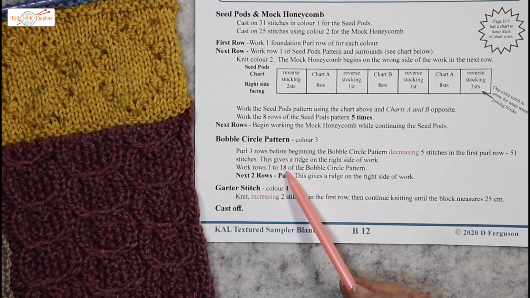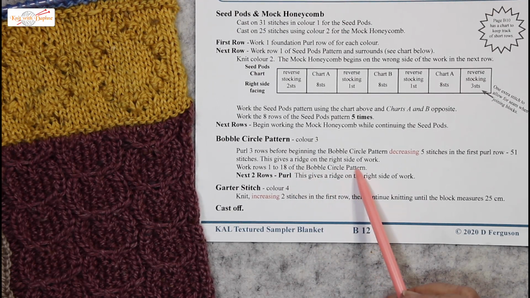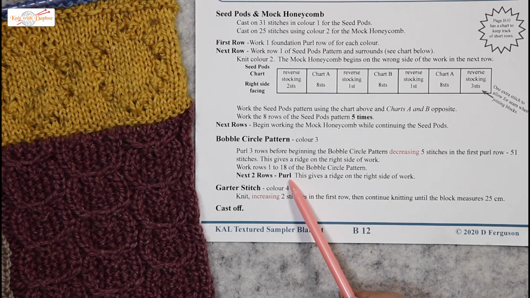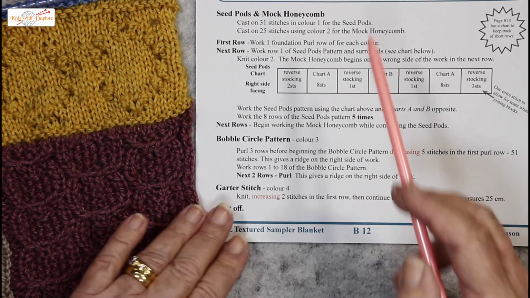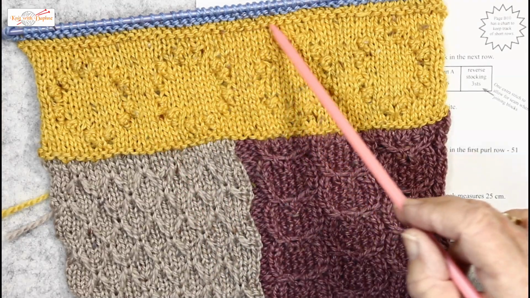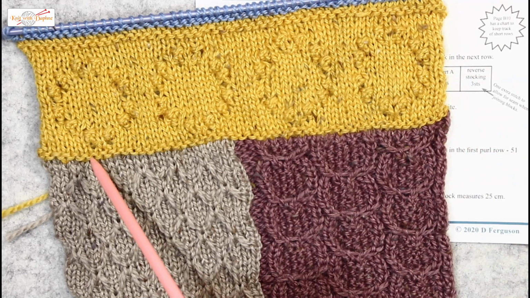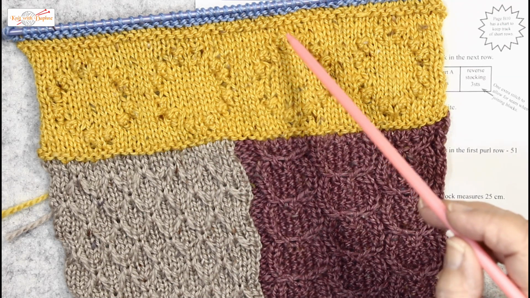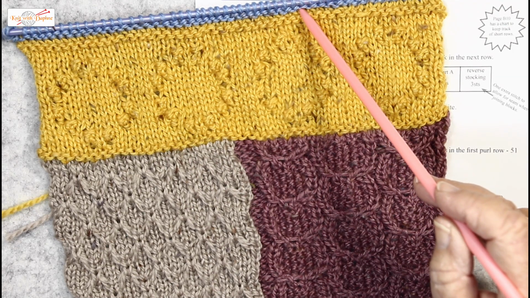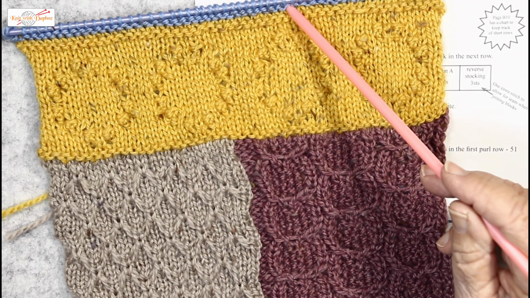After finishing the 18 rows of the bobble circle pattern, the next 2 rows are purl rows. This gives a ridge on the right side of the work. This gives a ridge to finish the bobble circle pattern. It started with a ridge and it has finished with a ridge. This leads nicely into the garter stitch, which comes next.